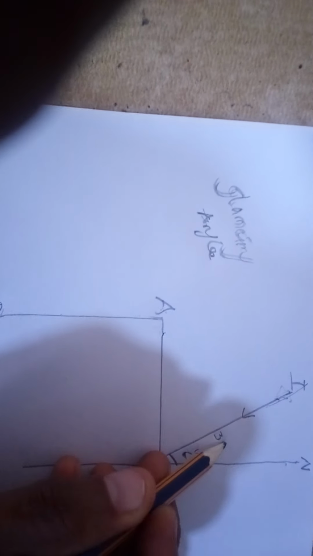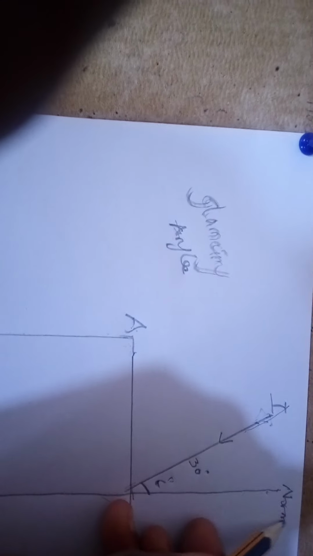So the angle between the normal and the incident ray gives you the angle of incidence, and this is 30 degrees. You indicate it. This is your normal. This is the incident ray.